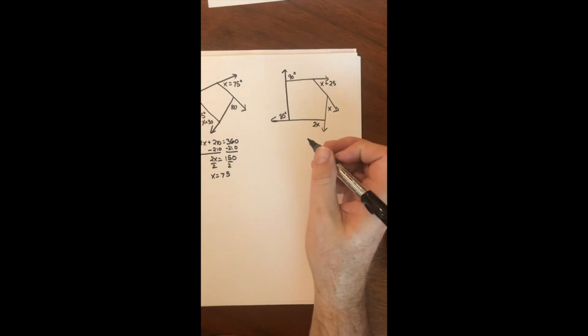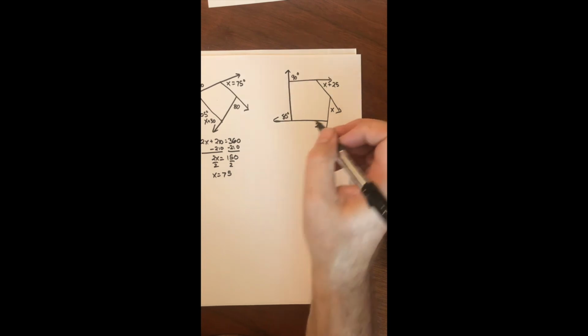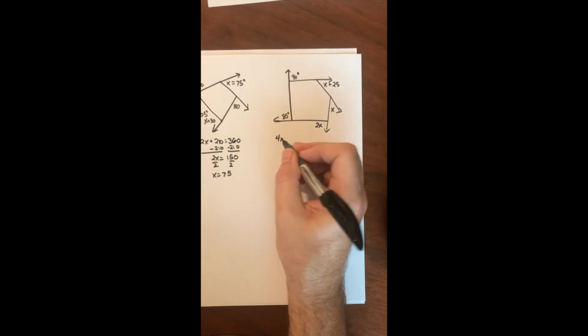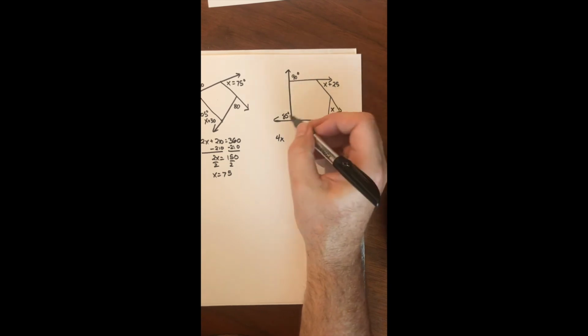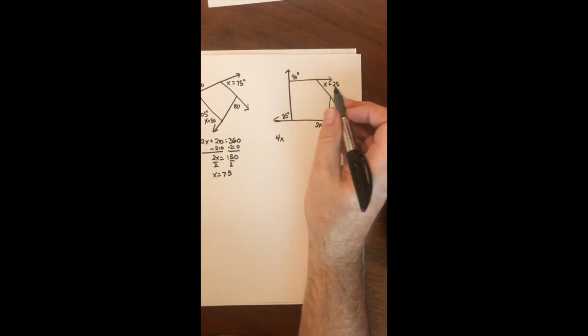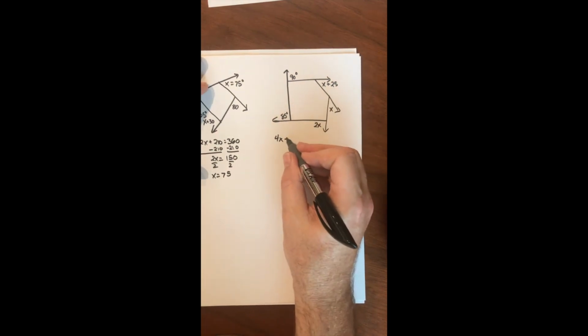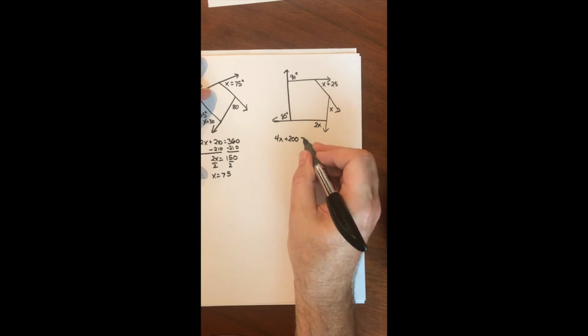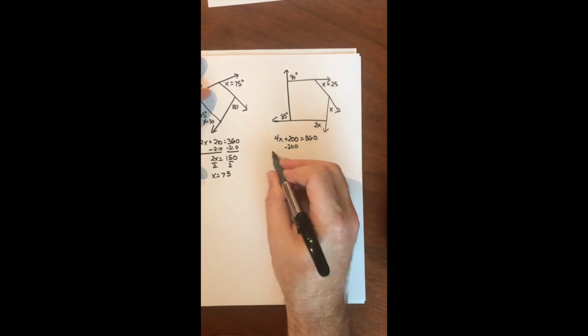Woohoo! Here we go. Let's see if this works out. I've got 1, 2 x's, 2 more here. That makes 4 x's. So I've got 4 x's here. I'm going to add up a 25 and an 85. That gives me 100 plus 10 more. And plus 90 makes 200. And that equals 360. So I'm going to take away the 200 here.